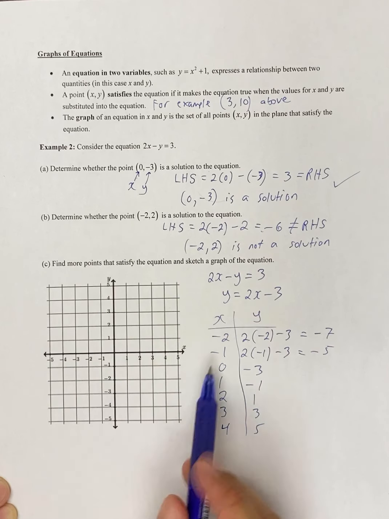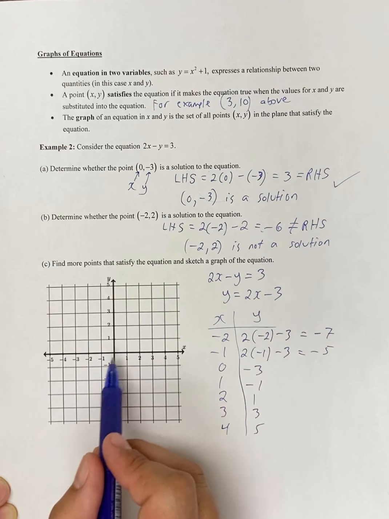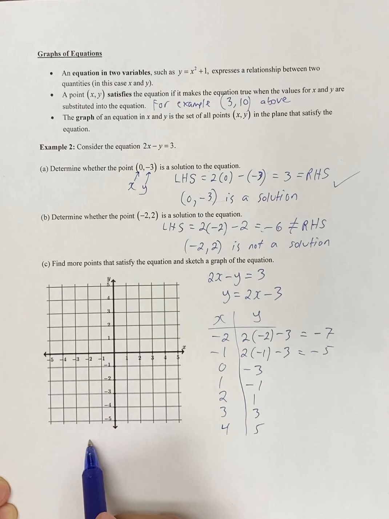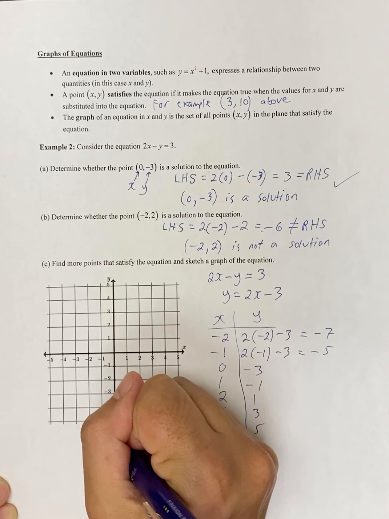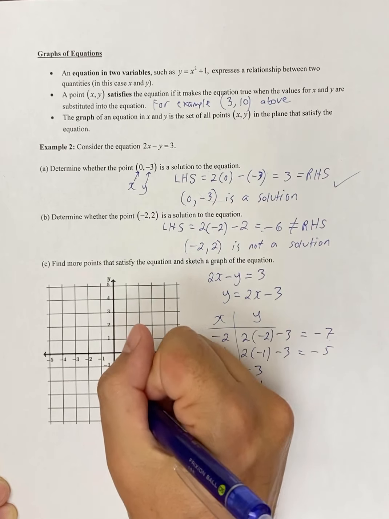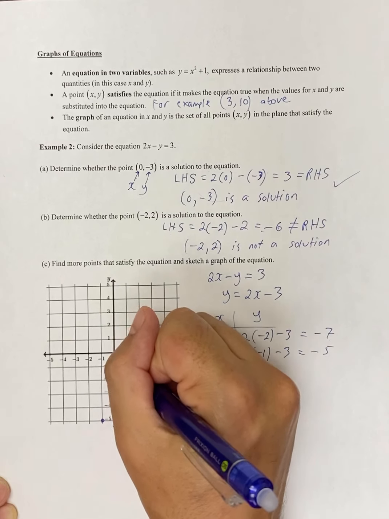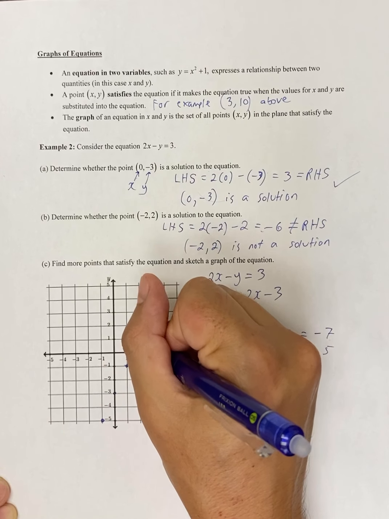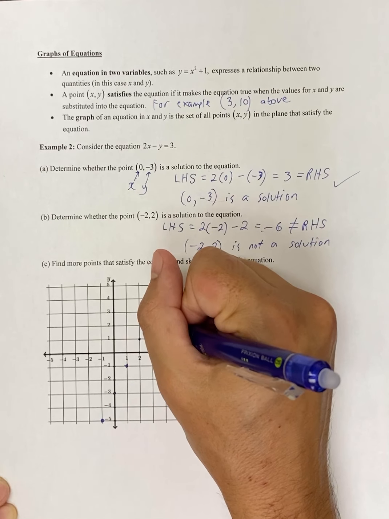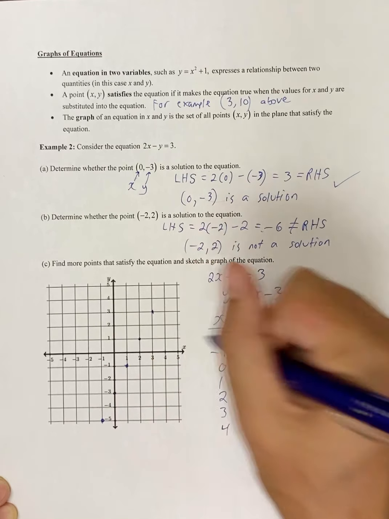And I'm going to plot these points. Well, this one falls off the grid, actually, -2, -7. So I could put it down there, or I can just not bother and do these instead. -1, -5. 0, -3. 1, -1. 2, 1. 3, 3. And 4, 5.